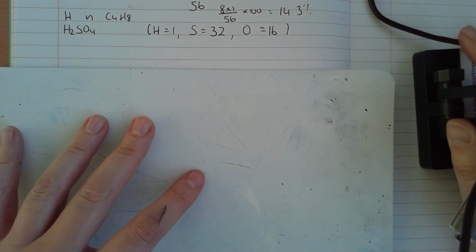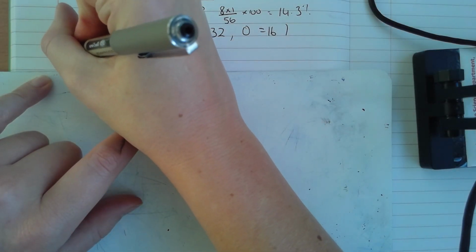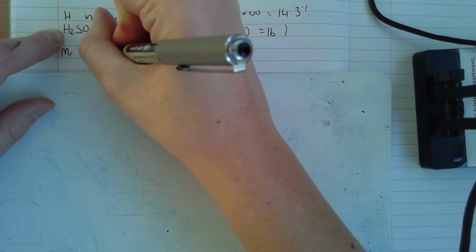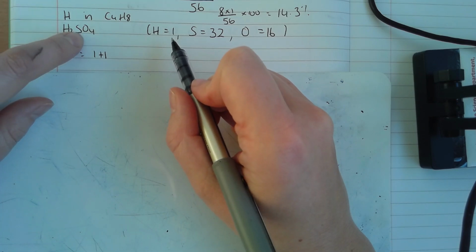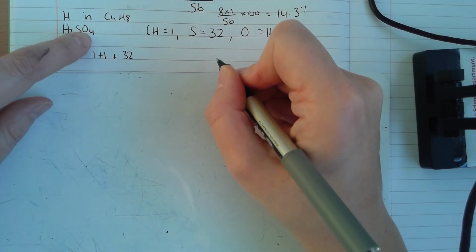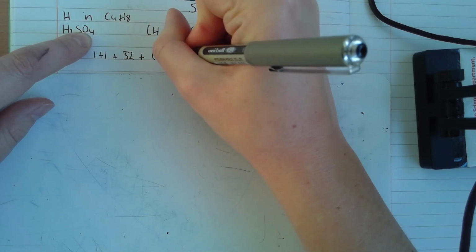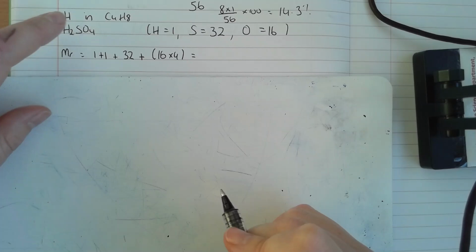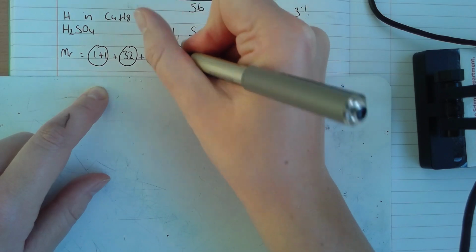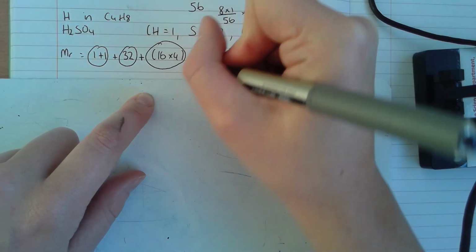Alright, so if we look at another one, H2SO4, the first thing I'm going to do is calculate the Mr. I've got 2 hydrogens in my formula, so that's going to be 1 plus 1. Hydrogen has a mass of 1. I've got 1 sulfur, that's going to be plus 32 because that's the mass of S. And I've got 4 oxygens, so I can write 16 4 times, or I can do 16 times 4. So that part is my hydrogen, that part is my sulfur, that part is my oxygen, and I'm adding those parts together, and I'm getting a total answer of 98.